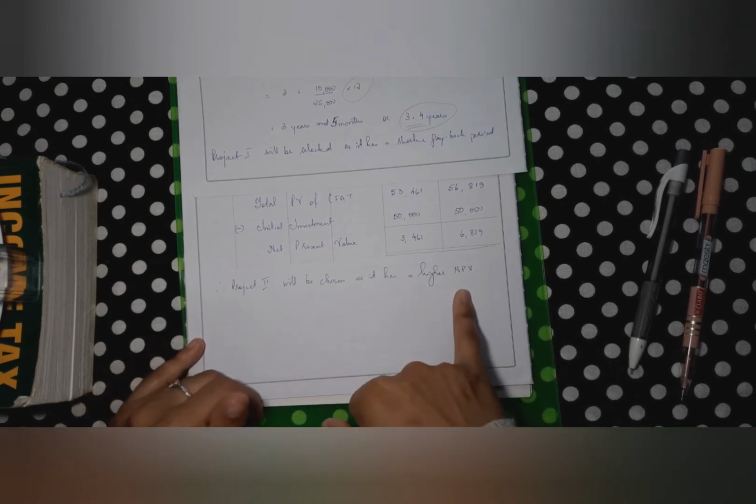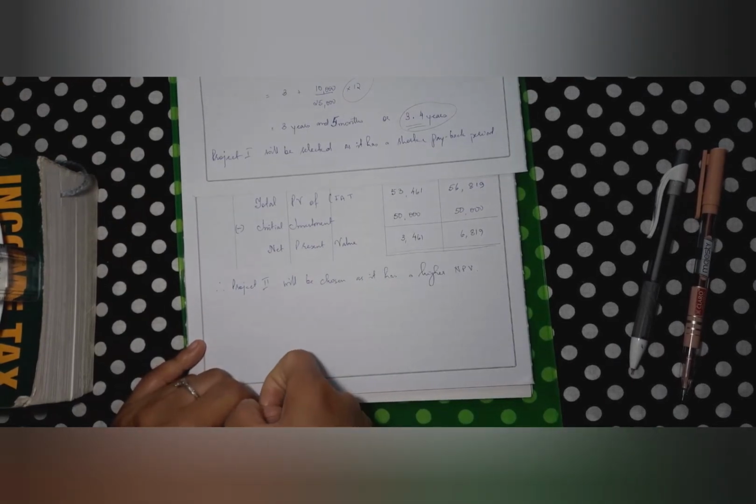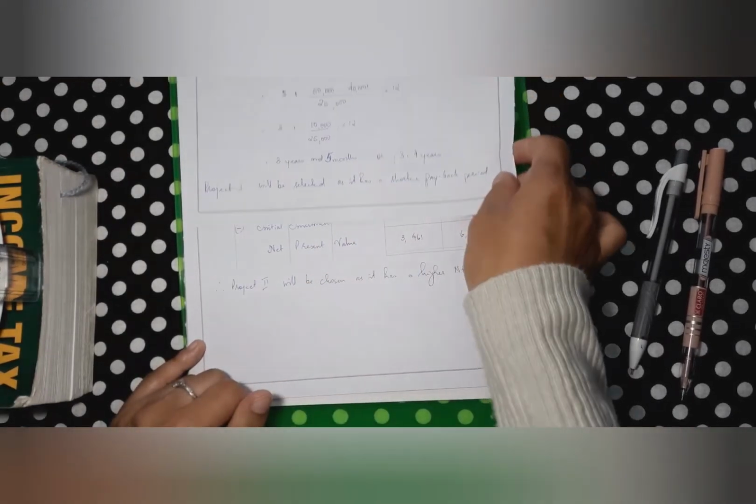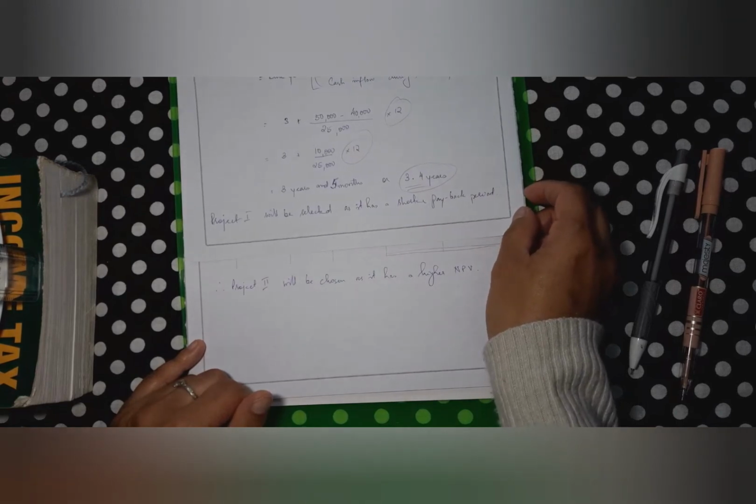If they ask which is better, I would say project number 2 is better because it has a higher NPV, and there are a lot of drawbacks with the payback period method. I hope you remember when we talked about the advantages and disadvantages. Therefore, it's better to select project number 2 through the net present value method. With this, we have completed the discussion on the net present value method.